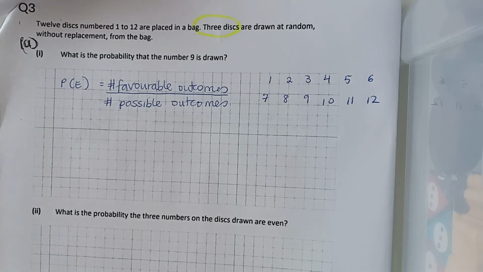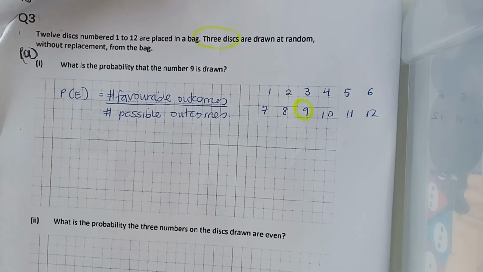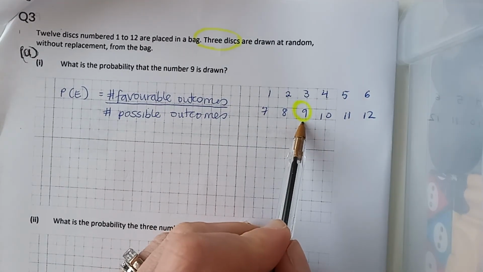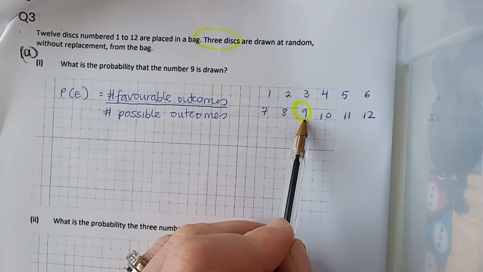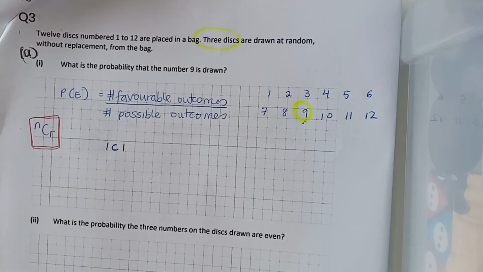So let's think about what the favourable outcomes would be. What would happen in order for this to work out for me? So I'd pick 3 things out of the bag, and then one of them would be 9. So I'd have a 9 and I'd have 2 other numbers. I definitely want to select the 9. So I wanted to pick this particular number. So from this one number, I want to pick this one number. So thinking of nCr there, I'm going to have 1 choose 1.